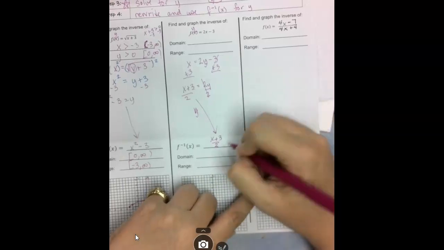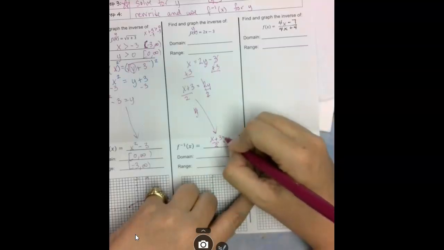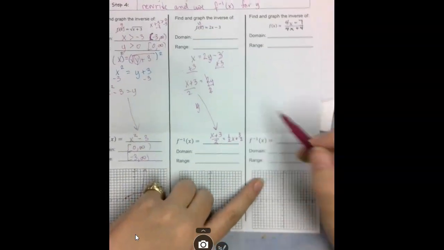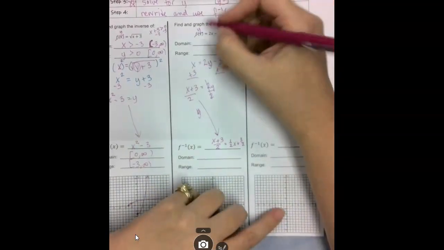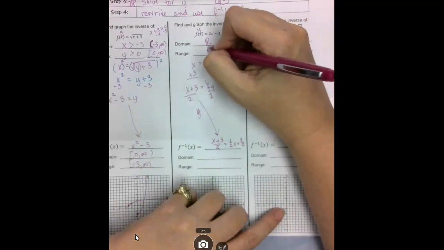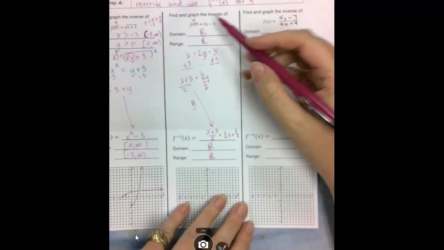Or I could write this as 1/2 x plus 3/2 by doing the 2 with that part and the 2 with this part. This one's easier for me to graph as a line. This is a line, so what's the domain and range of a line? Well, that's all real numbers. So down here, it's going to still be all real numbers because it's a line.